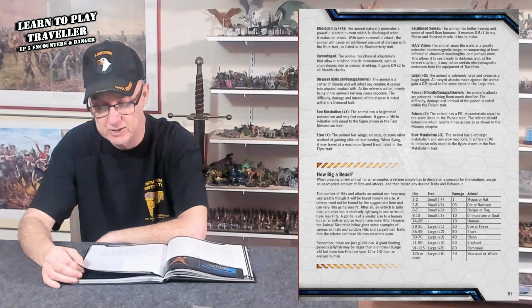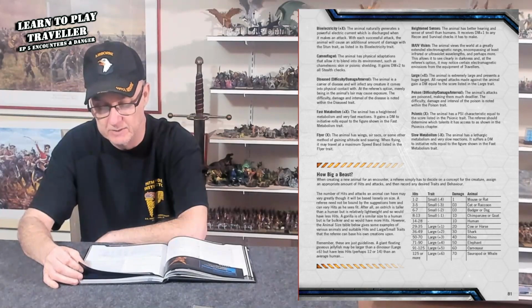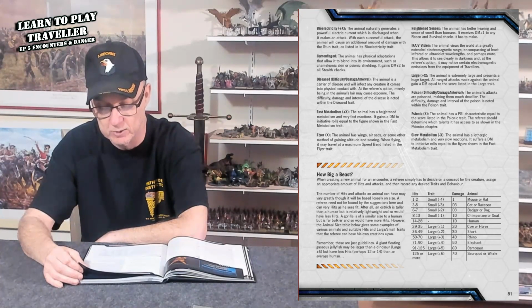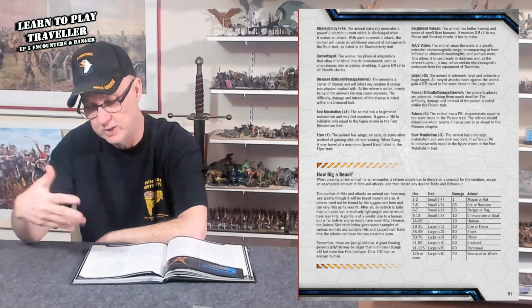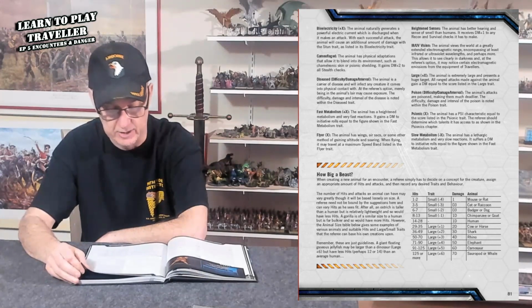Ranged attacks against large animals get a plus to hit. Poison: the animal's attacks are poisoned. Psionic: the animal has psionic characteristics equal to the score listed on the psionic trait, and then you just determine which psionic abilities he has. Slow metabolism: basically gets a minus on his initiative roll.